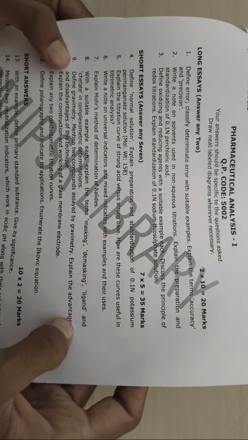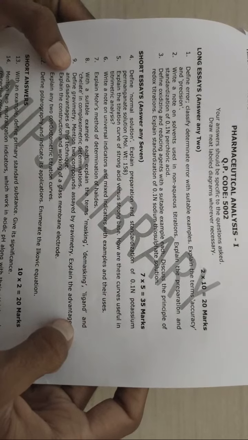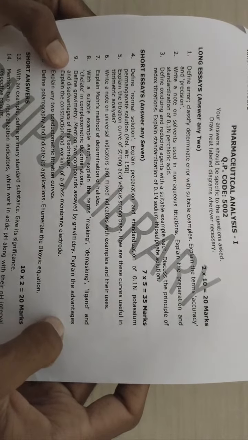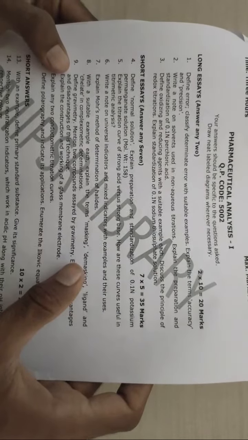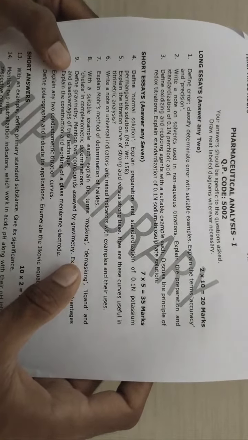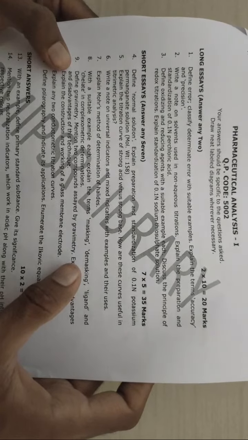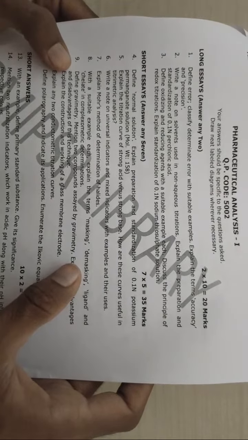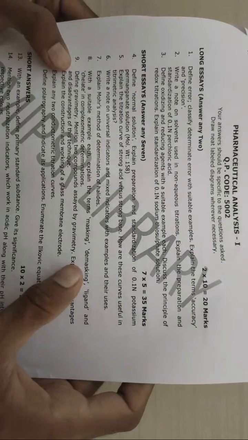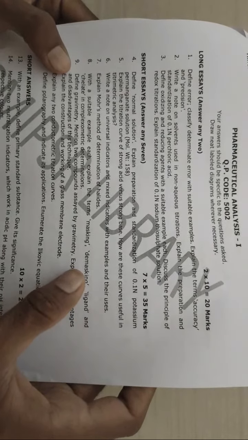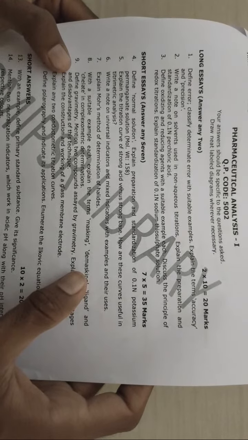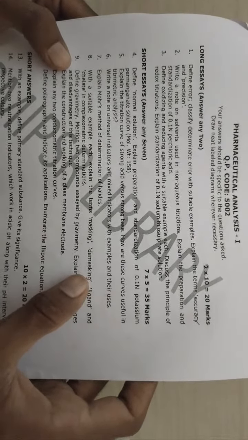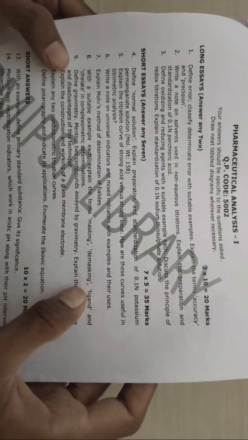Then the next one is: define gravimetry, 2 compounds assayed by gravimetry, explain advantages and disadvantages. Very important. Barium sulfate is one of the very important compounds assayed by gravimetry, so you just write barium sulfate. In gravimetry you should know one thing: the process all depends on washing, cleaning, drying, heating. These are repeated processes. You read it once, so you can get that.